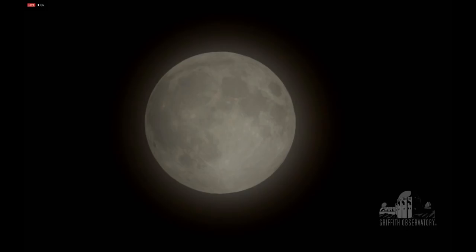There you just saw the eclipse from the Griffith Observatory in Los Angeles. Yes, so our live view right now is from Los Angeles. Luckily, they have clear skies down there. Slightly hazy, but we should start to see that umbral eclipse pretty soon. That's wonderful.